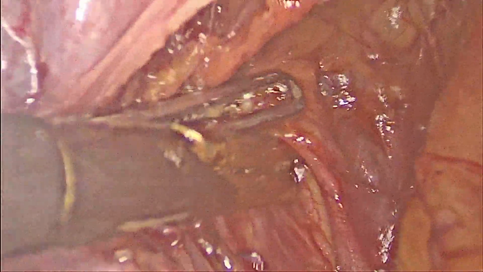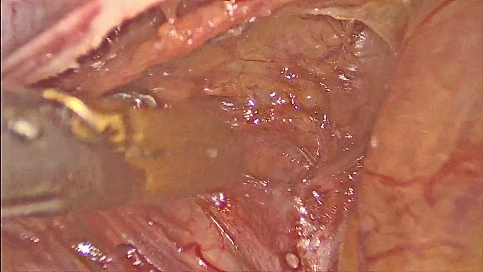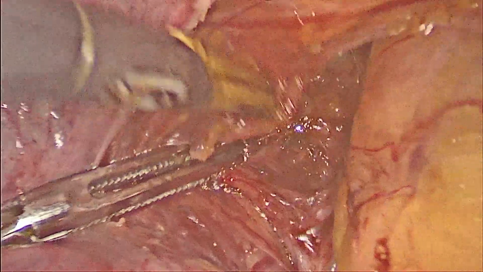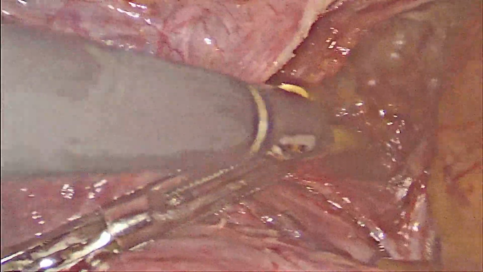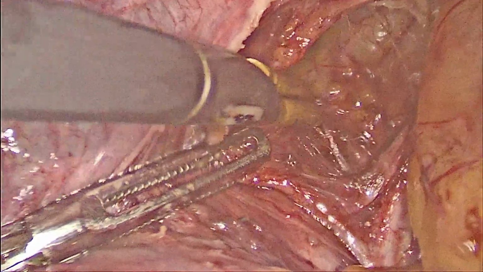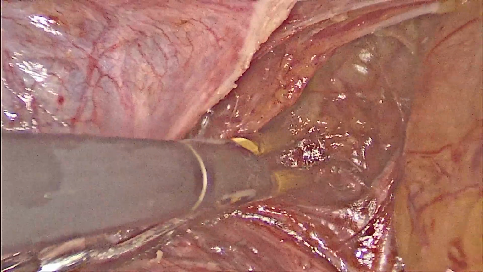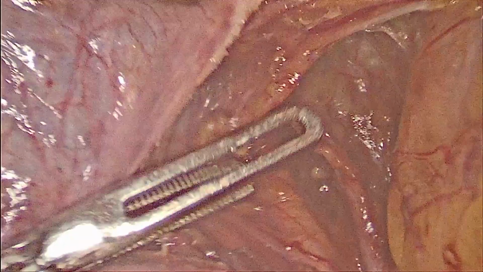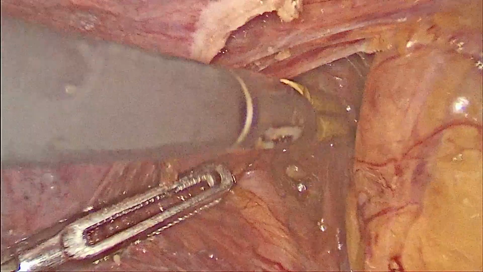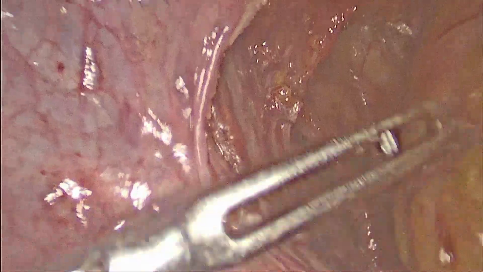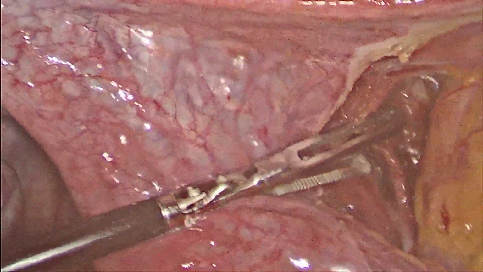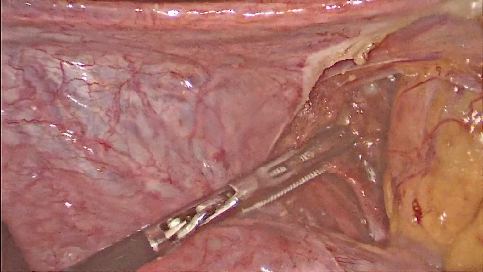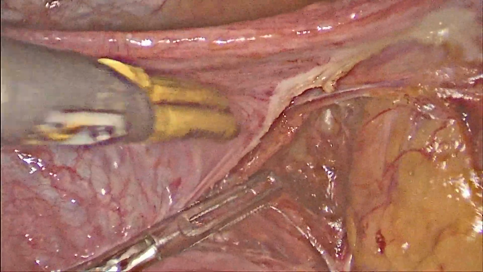Scar pregnancy will have a rich blood supply from the uterine artery and its branches, which will increase the blood loss during dissection. Though we have given a vasopressin injection at the site of the scar pregnancy, that may not be sufficient to reduce the blood loss during evacuation of the contents of the scar pregnancy.